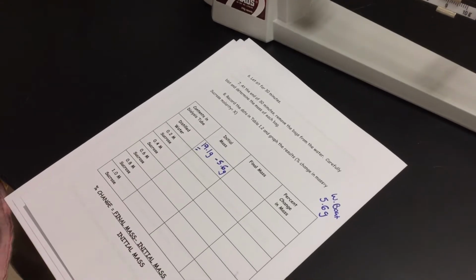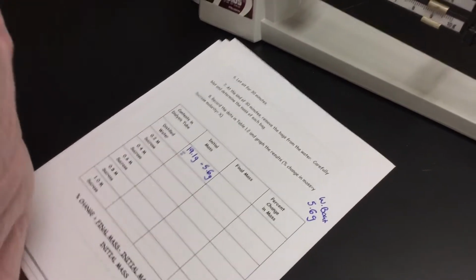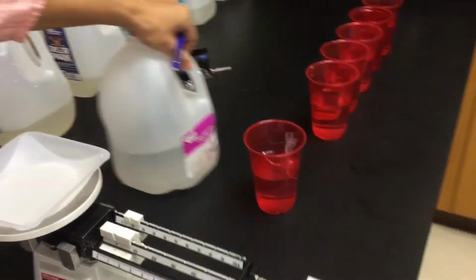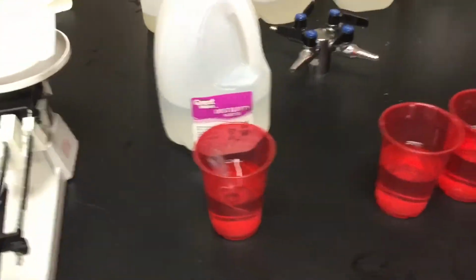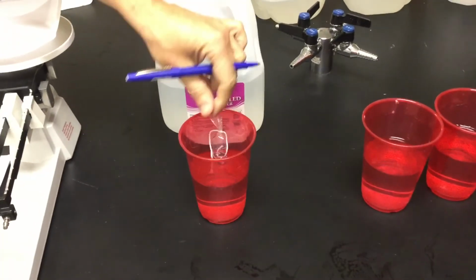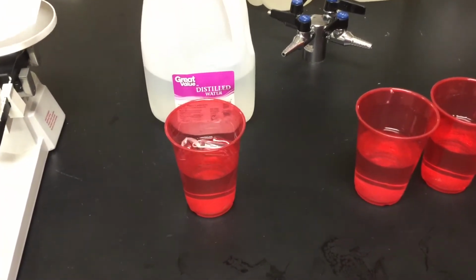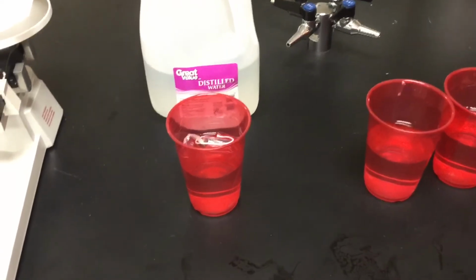That is going to go into this cup of distilled water. I'm going to put my gallon jug right behind it so I know what I'm dealing with. You want to make sure that they're all submerged under there. It's okay if the top of that bag sticks out a little bit, but the liquid itself is submerged under there. Next, I'm going to go to 0.2.